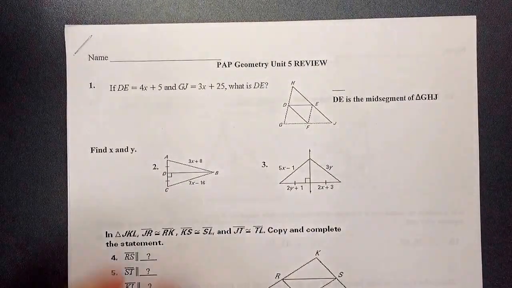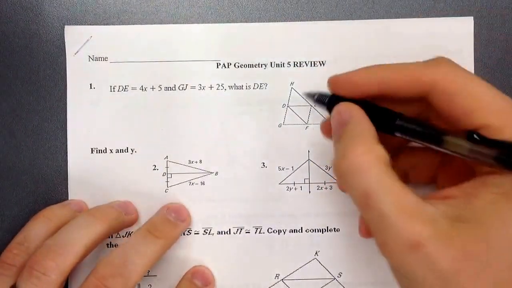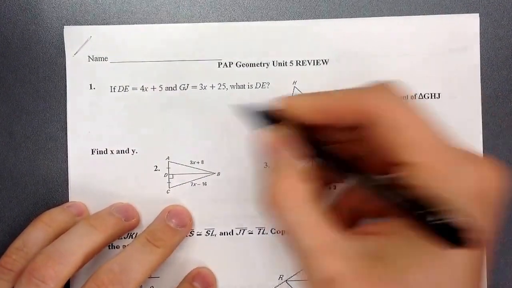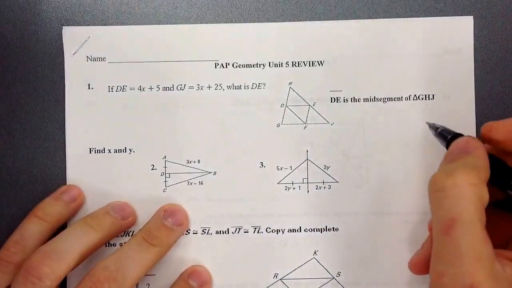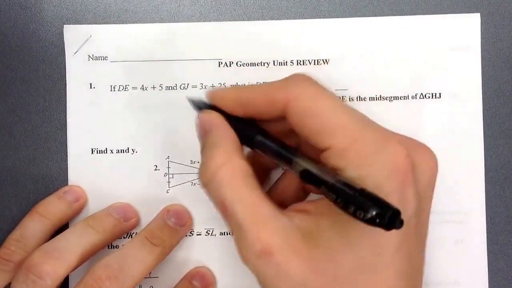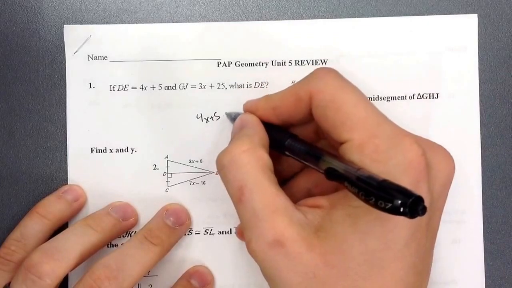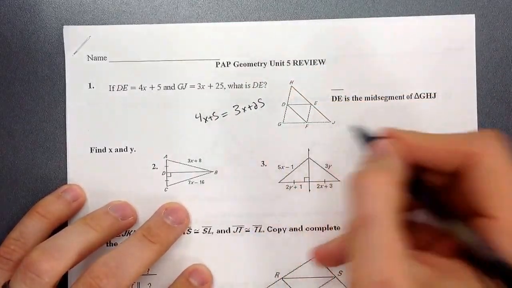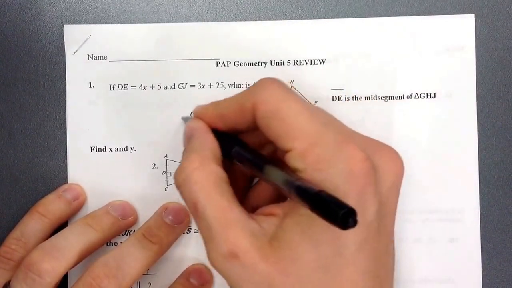Here we go. We've got DE as the midsegment. They're going to give us that DE is 4x plus 5 and that GJ is 3x plus 25. What is DE? What we're going to need to do, if DE is the midsegment, then it's going to be half the size of my base here. So I'm going to double it to make them equal.